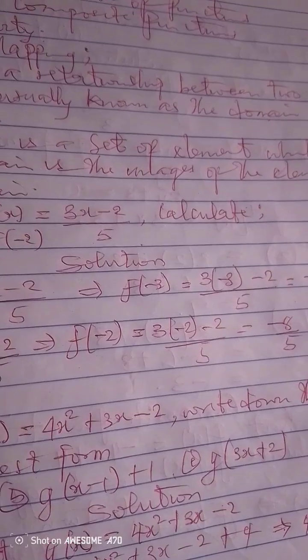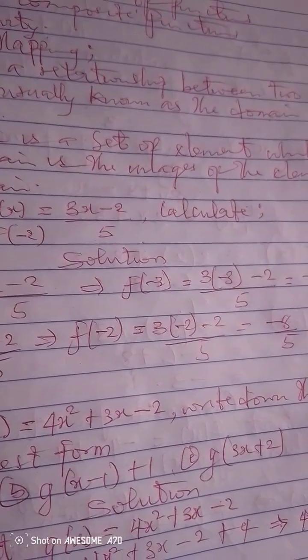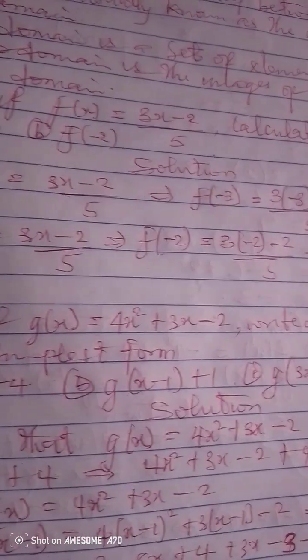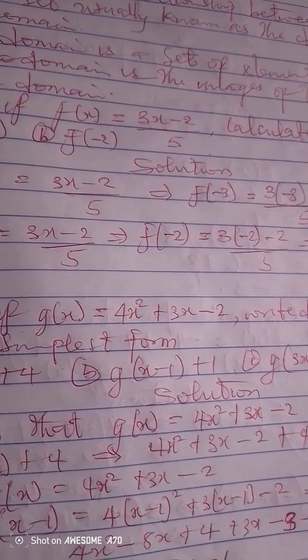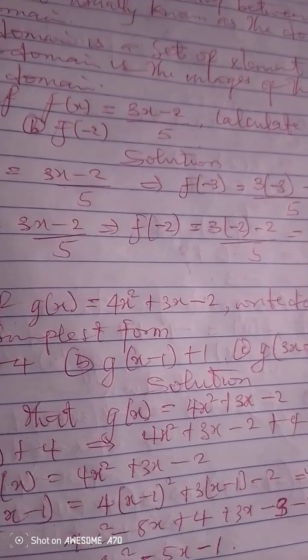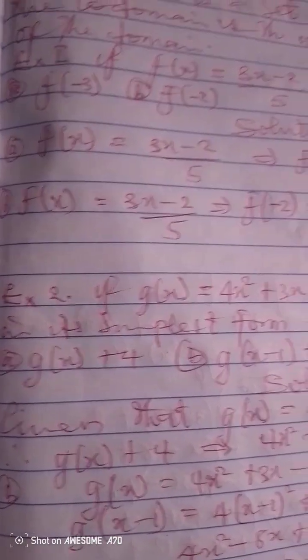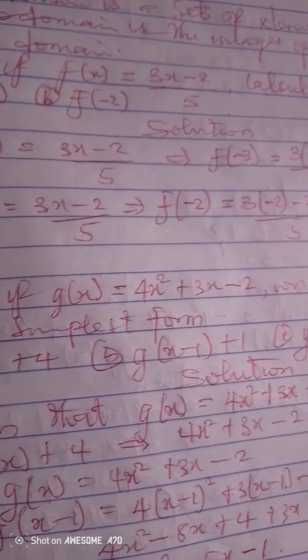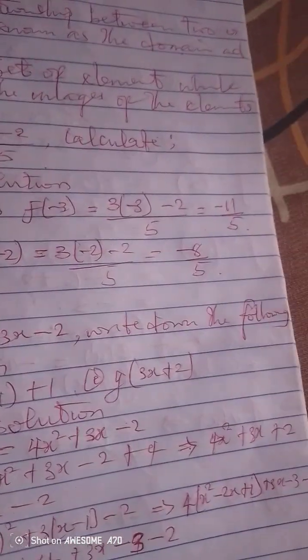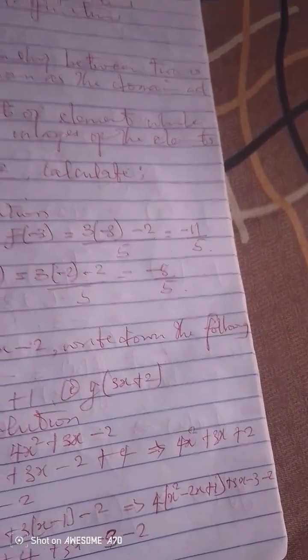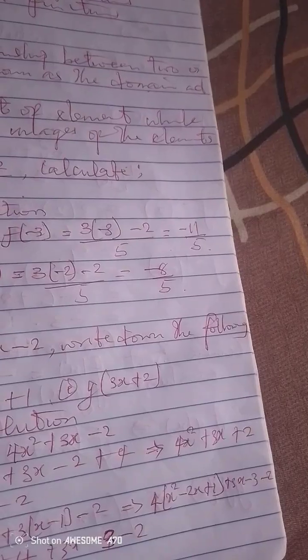C. g of (3x plus 2). The solution. Given that g of x is equal to 4x squared plus 3x minus 2, g of x plus 4 simply means 4x squared plus 3x minus 2 plus 4, which gives us 4x squared plus 3x plus 2. That's the end of that question.